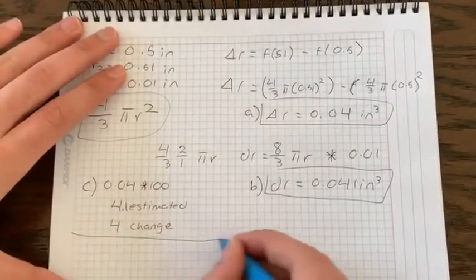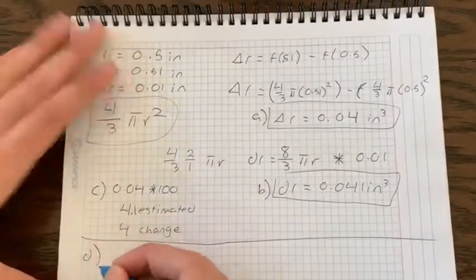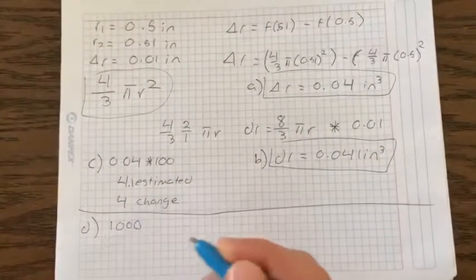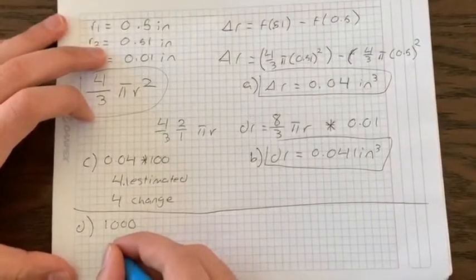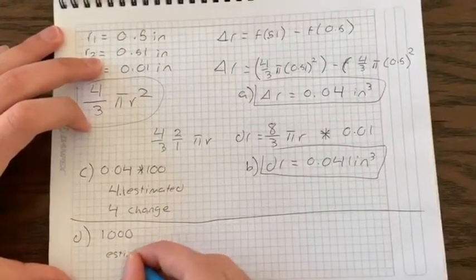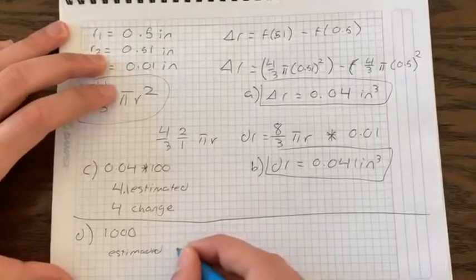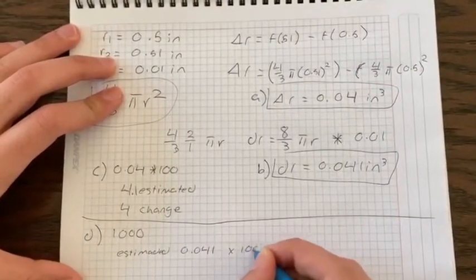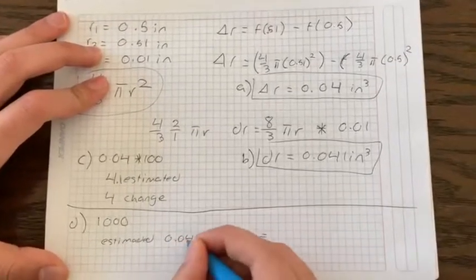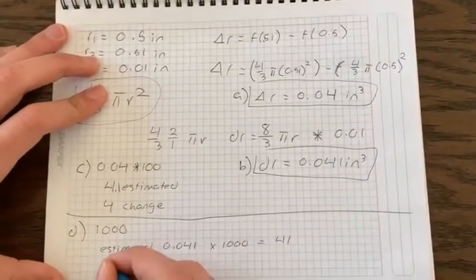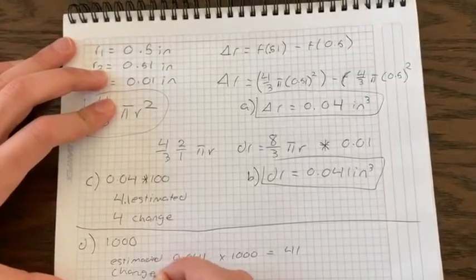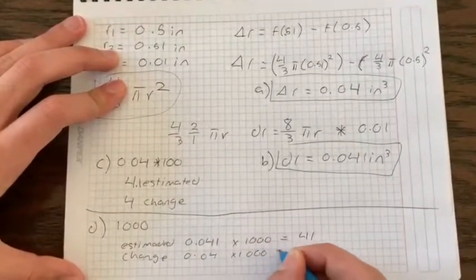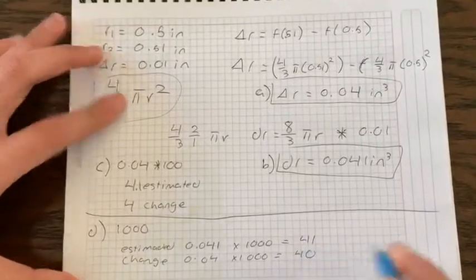Now, for question D, they're asking us the same but with 1,000 balls. So the estimated would be 0.041 times 1,000, leaving us with 41, and the change 0.04 times 1,000, leaving us with 40.